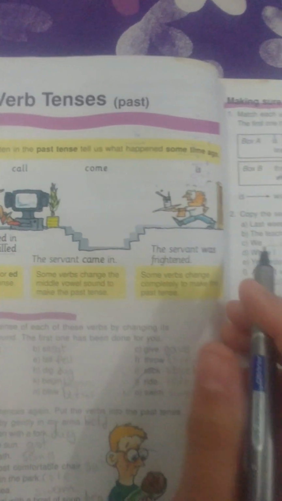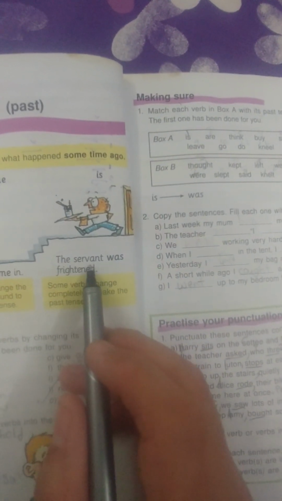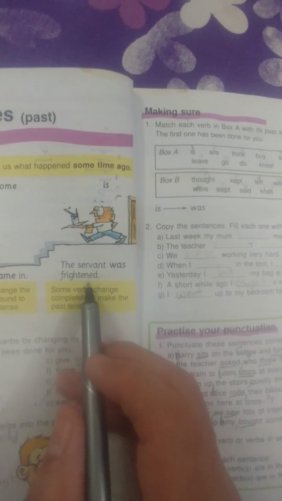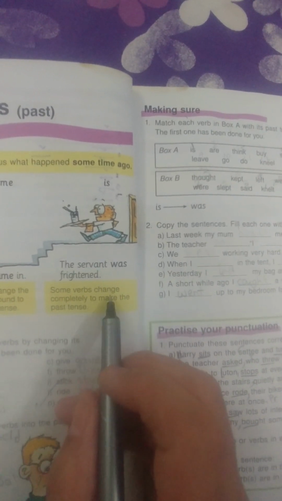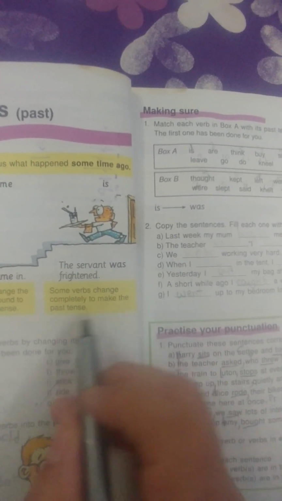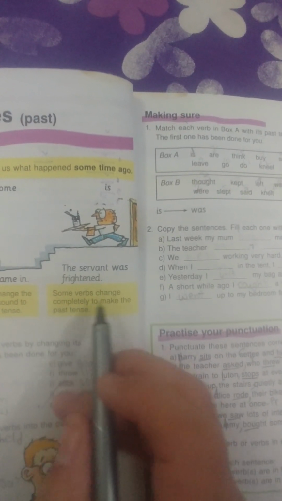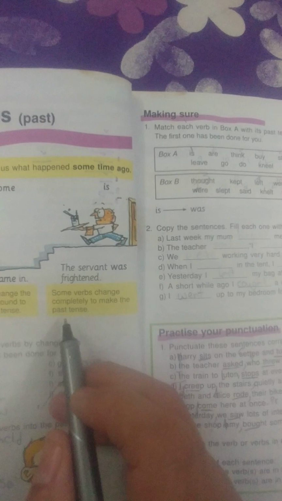Next one is: The servant was frightened. Some verbs change completely to make the past tense.